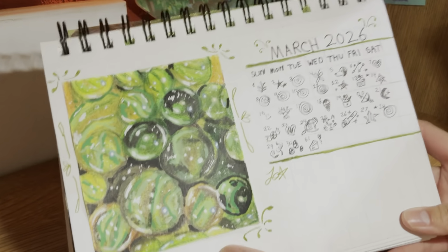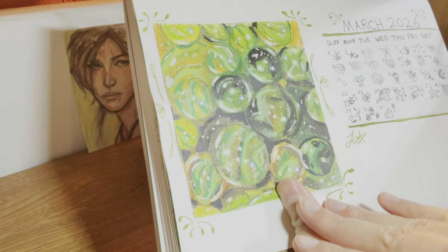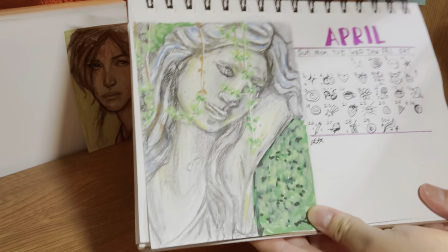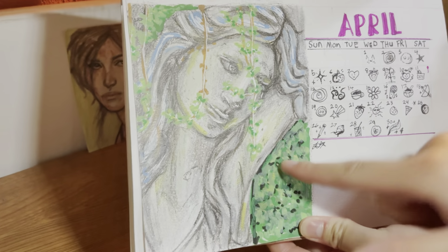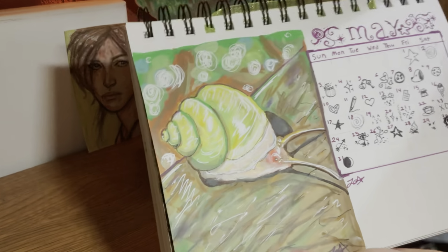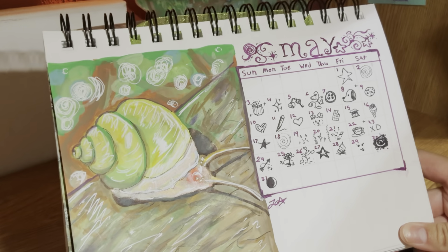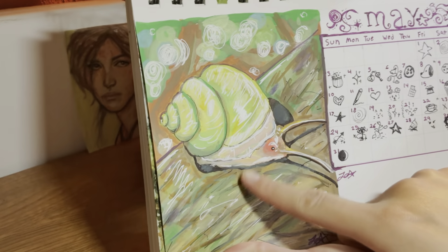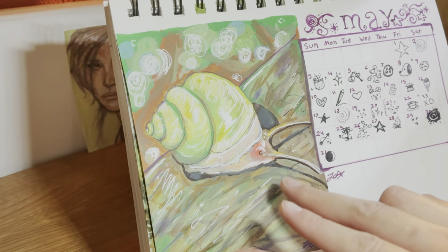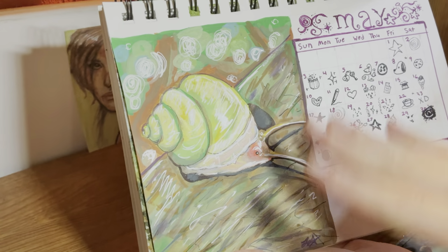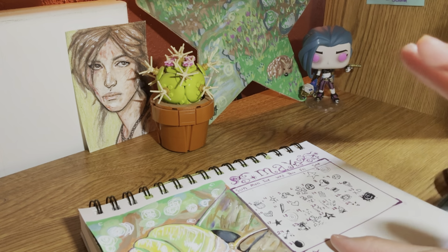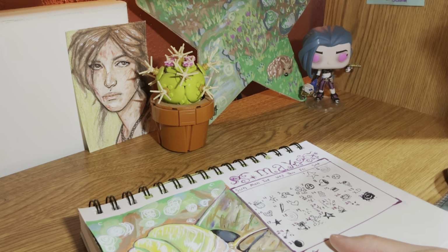Here is March. We got a marble collection for this one. We have April, a garden statue for April. And lastly, we have May, a little snail. I don't actually know what type of snail this is. I just found it on Pinterest and thought it was cute. All of the pages you saw except January are on my TikTok if you guys want to watch the videos on that.